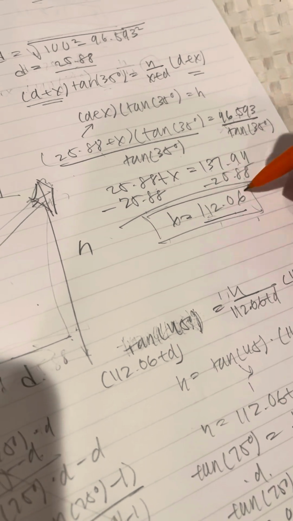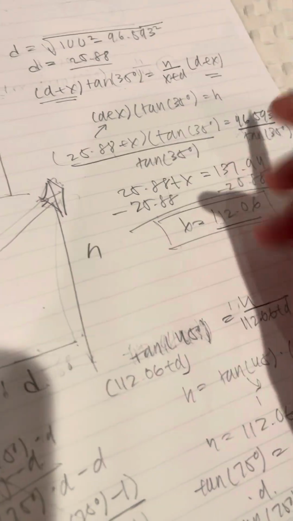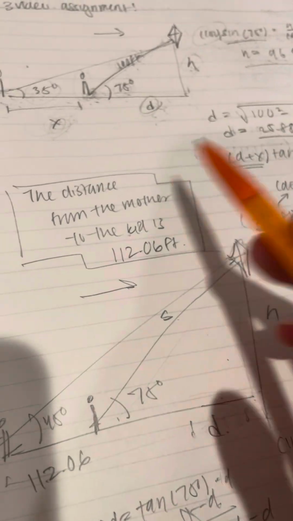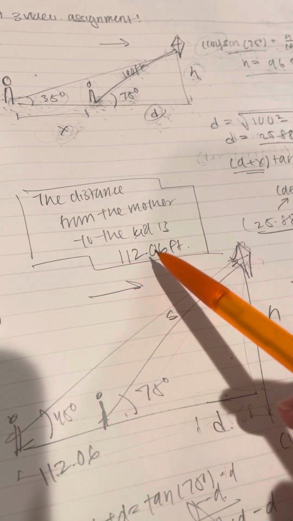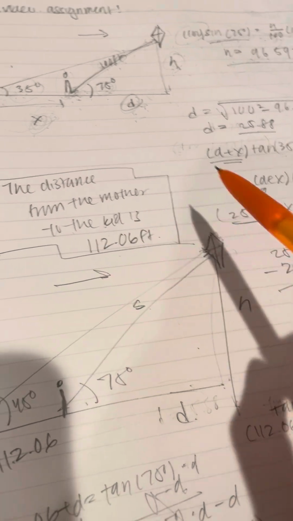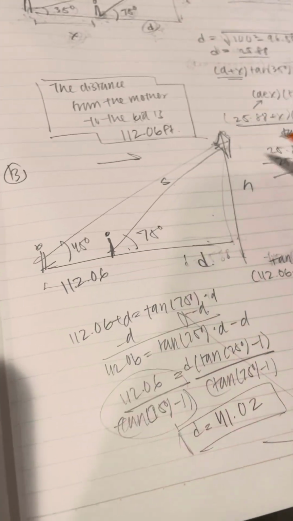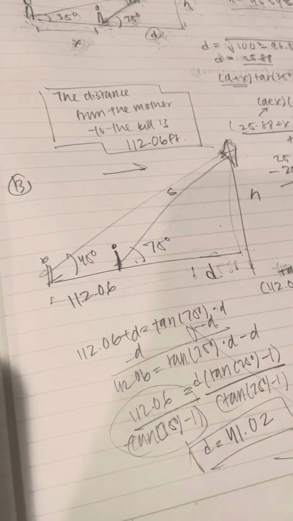I don't know if it's super accurate, but this should be the approximate distance that the mother is from the child. So the distance between the mother and the child is 112.06 feet.